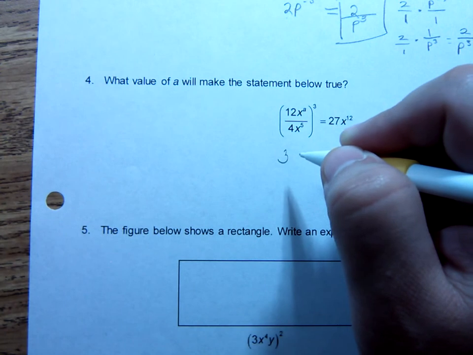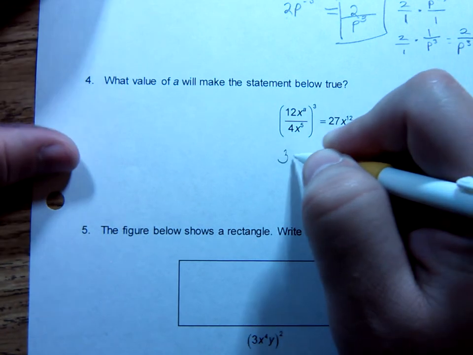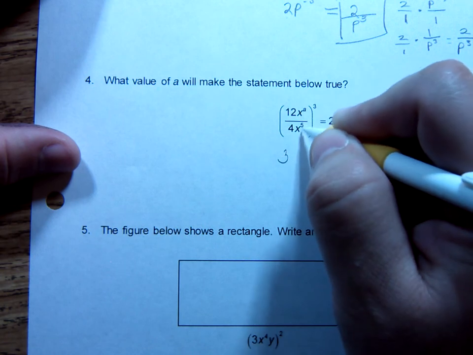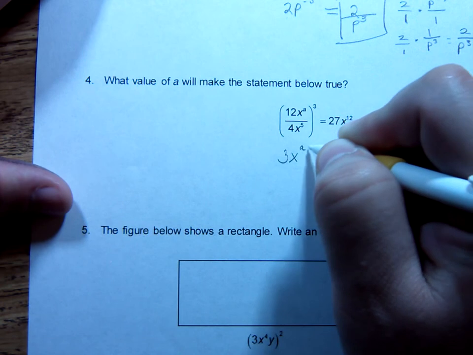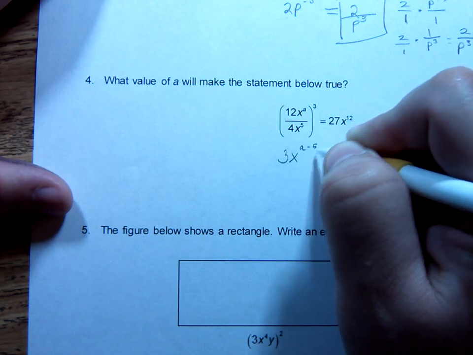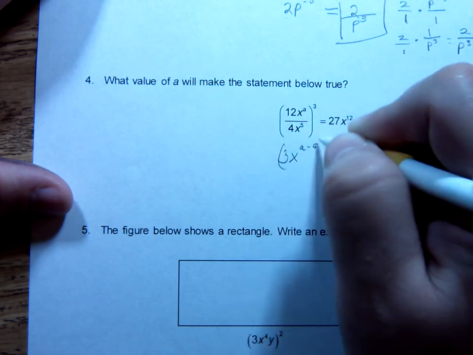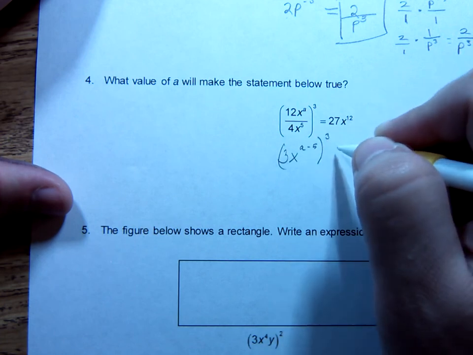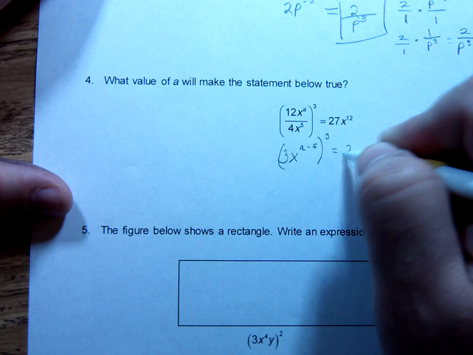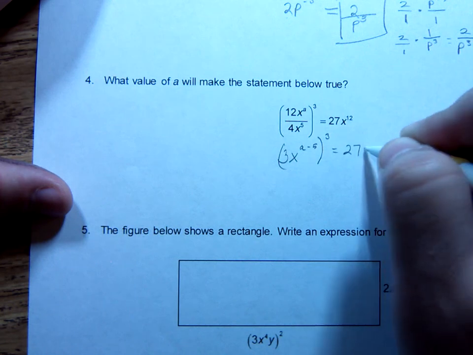Then I have x. A divided by x to the 5th power is the same thing as saying x to the a minus 5. And then all of this is to the 3rd power, which equals 27 x to the 12th power.